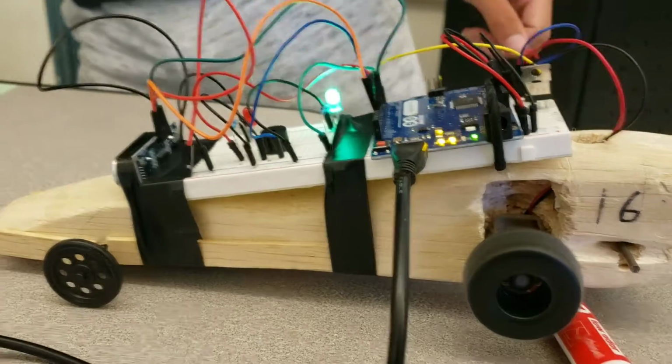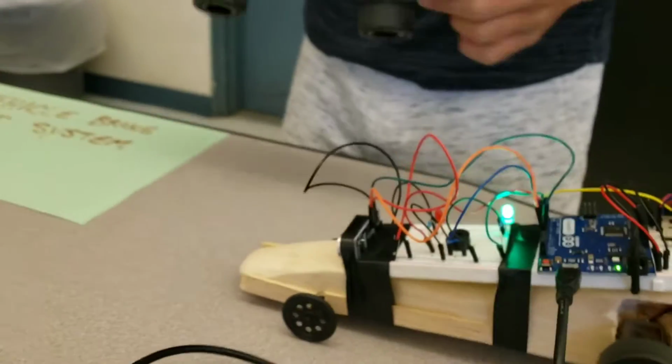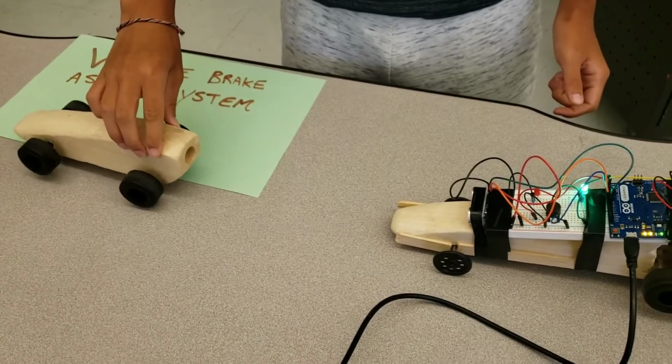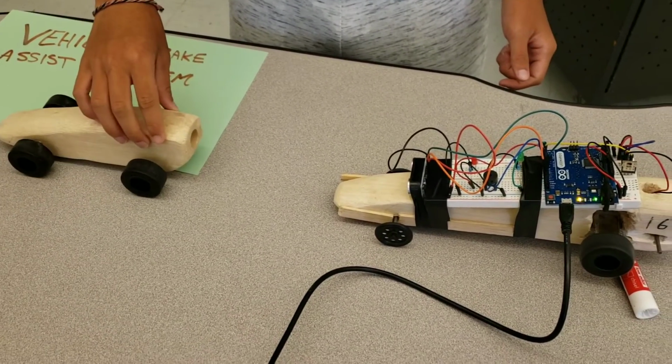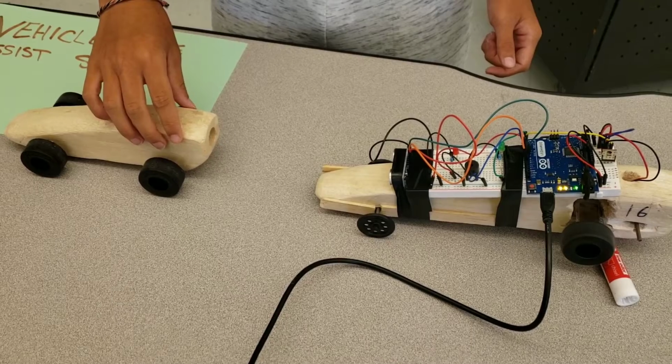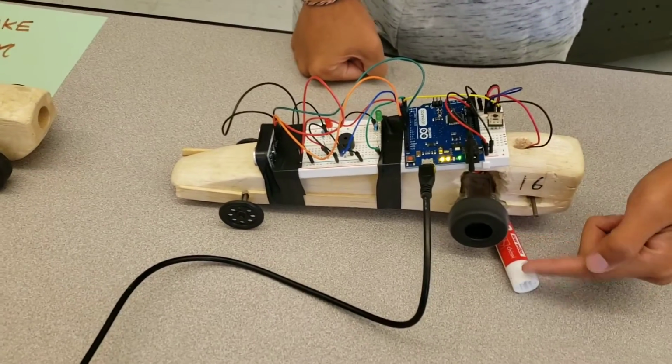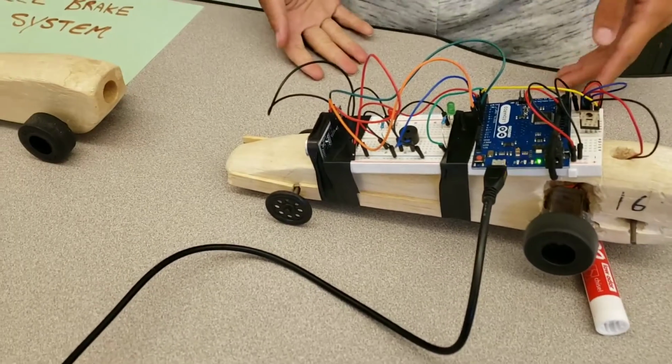Now if you move, for example, a car closer, you can see that the buzzer is ringing and that the motor is still running. That means something is close.